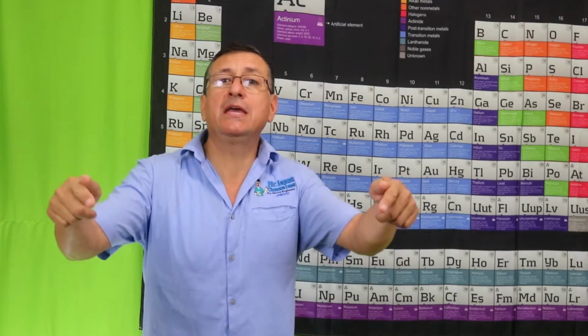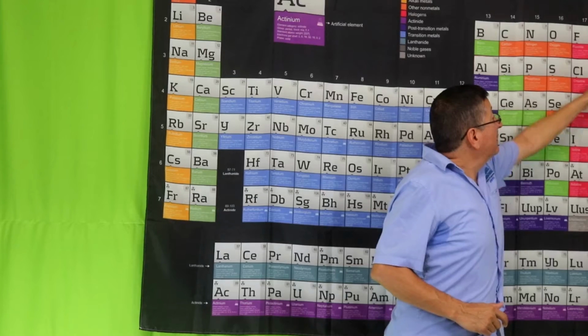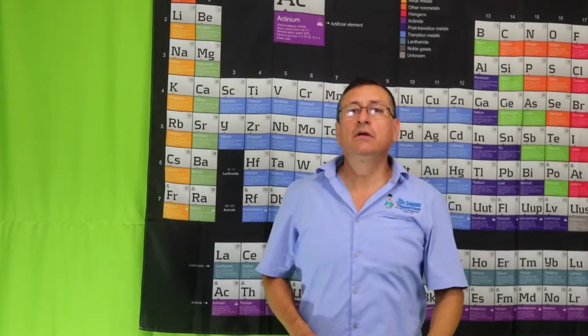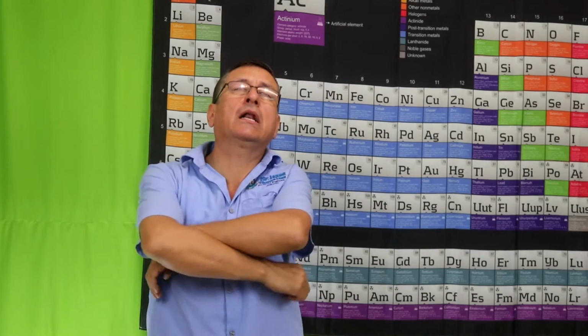That expressway is practically full of cars. When the expressway is completely blocked, it's because the expressway has 8 electrons in the last orbit. It's full. It's not possible to move. For that reason, those elements located in that group are considered noble gases, noble elements, because they don't react. They are full. They are relaxed.